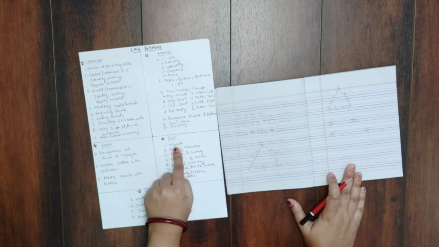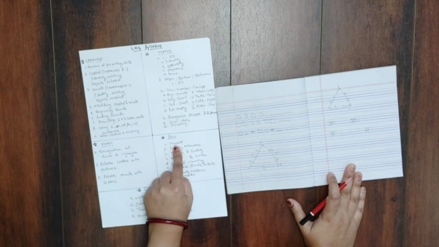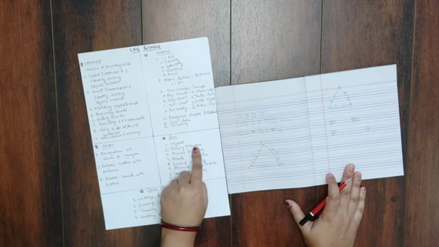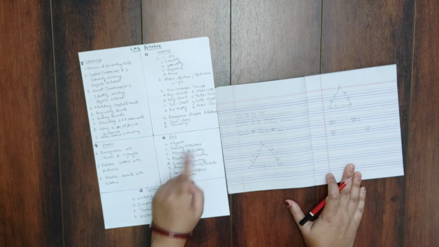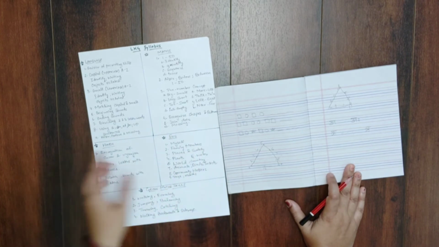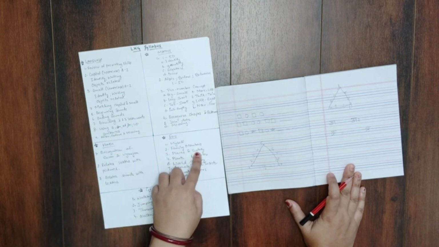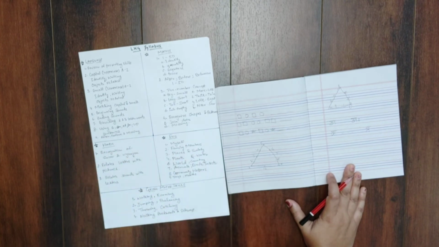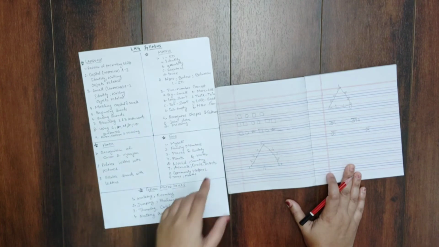In the EVS section, first of all is myself, second is family members: mother, father, grandfather, grandmother, aunt, uncle, like that. Third is places and safety. Then comes plants, the parts of plants, what the plant needs to grow, all those sorts of things. Next is uses of water, where all we use the water.